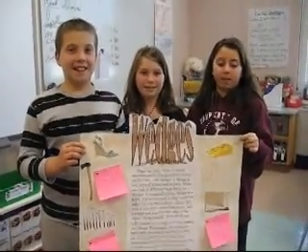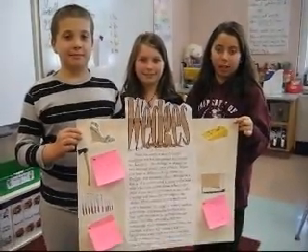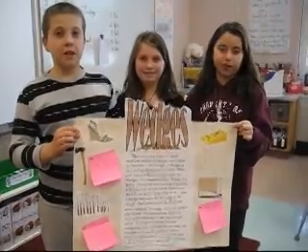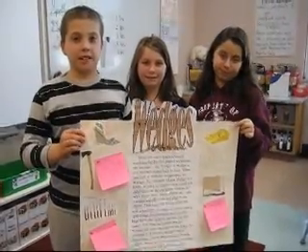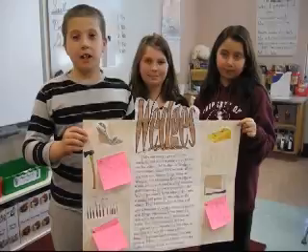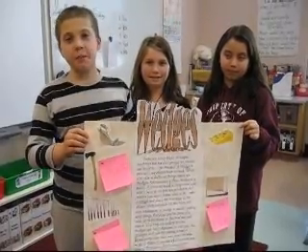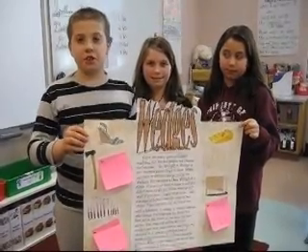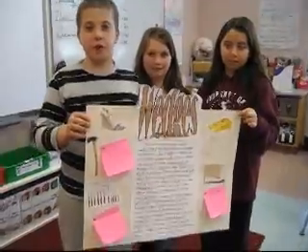Wedges. There are many types of simple machines, but for our project we chose our favorite, the wedge. Wedges are used to cut or split things such as a tree or food. You can use it to chop steak. You can also use it to chop many types of hard fish.